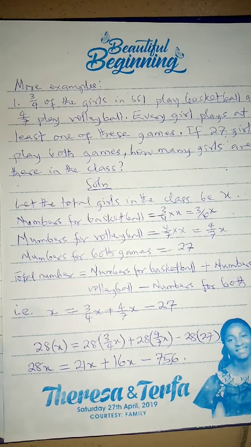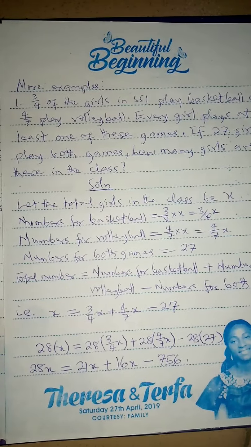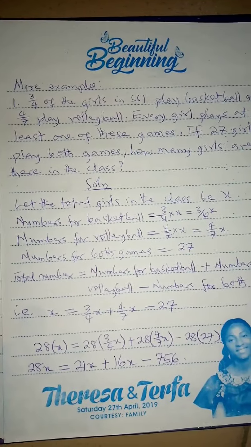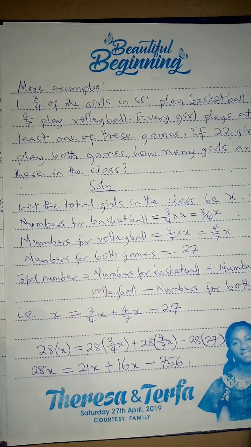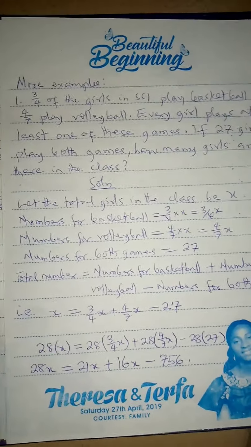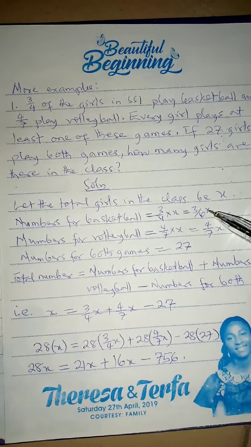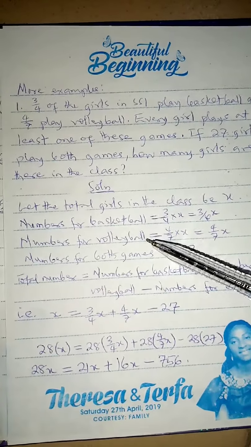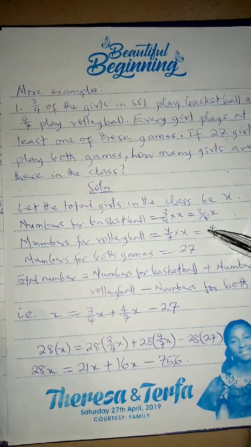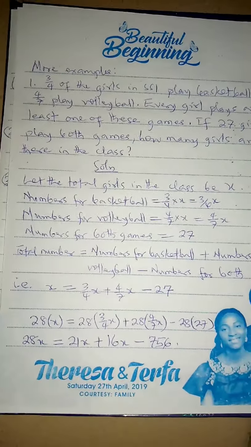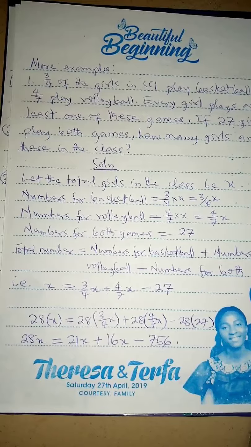Now, the girls in the class, which will be the total girls, will be X. Let's call that X. The girls involved in the playing of basketball is 3/4 of the total. That is 3/4 X. Those that played volleyball, we have 4/7 of X, which is 4/7 X. Now, those that played both games, we have 27.